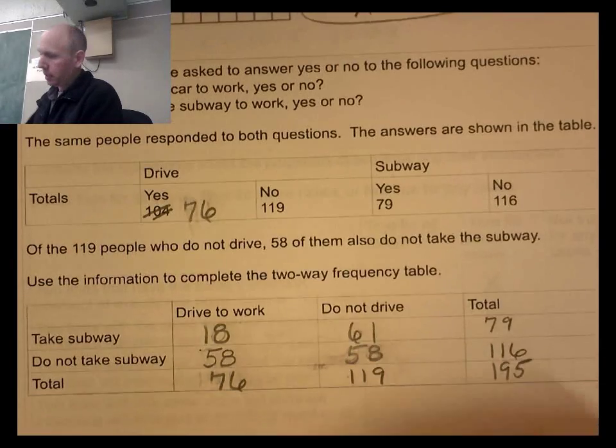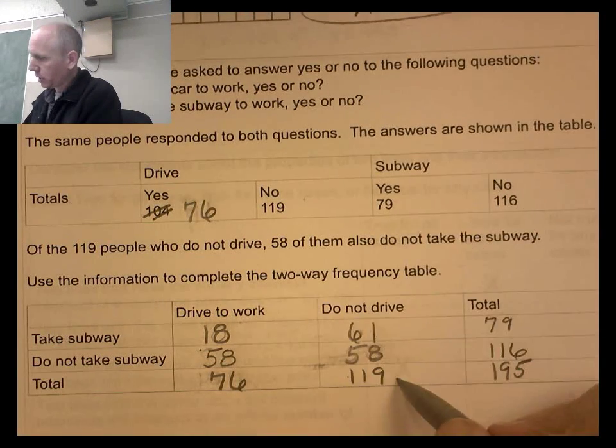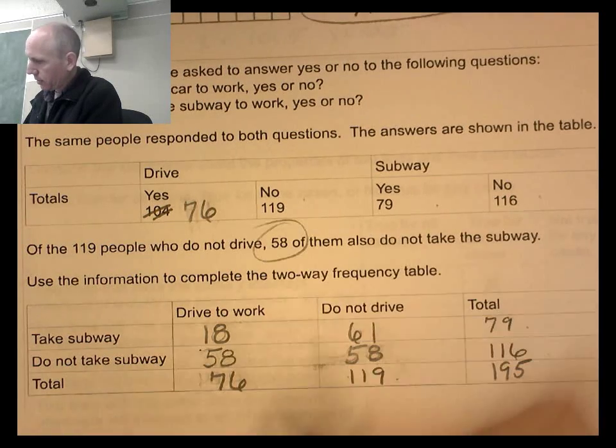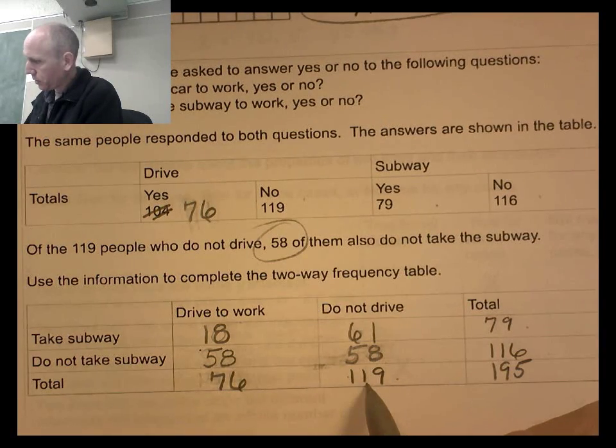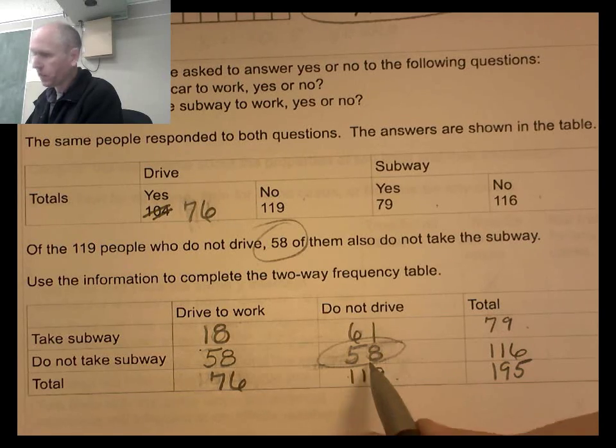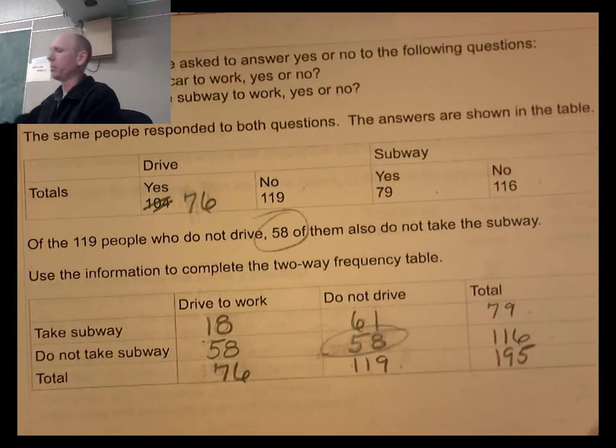Next one, 76, 119, 79, 116. Of the 119, so do not drive, do not take the subway. There's my 58. Once it's in there, I can fill in the rest of the table.